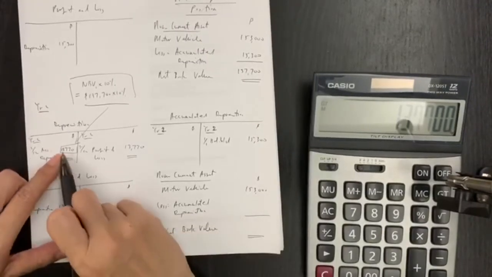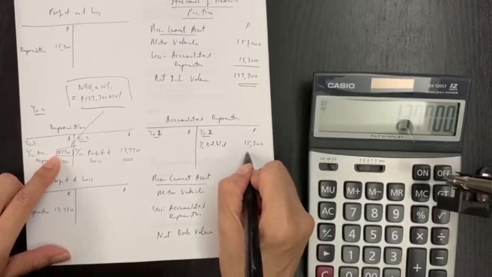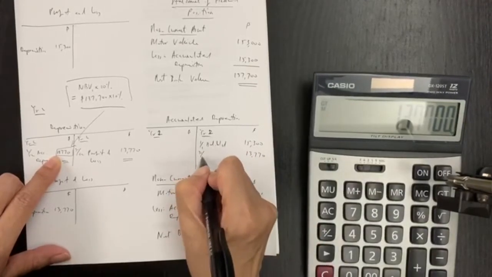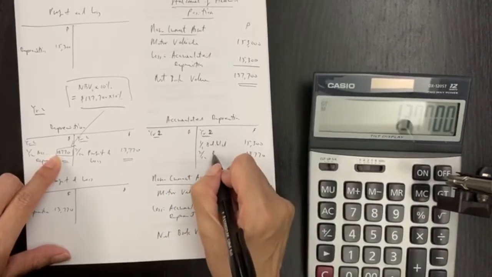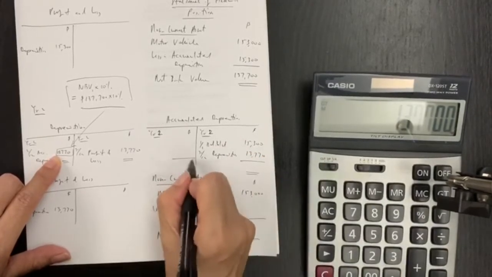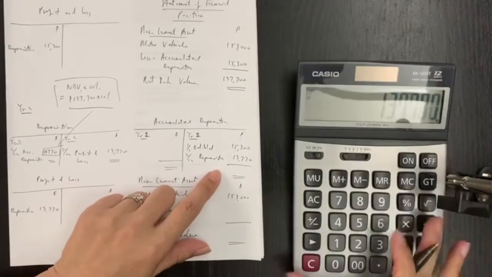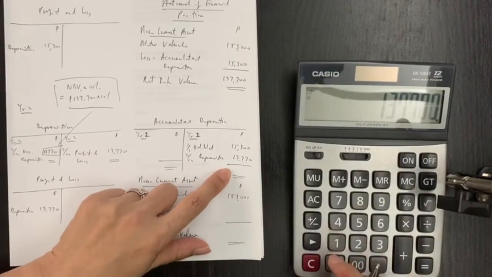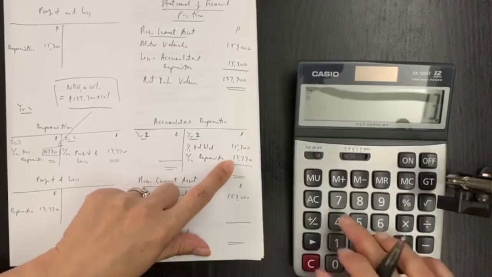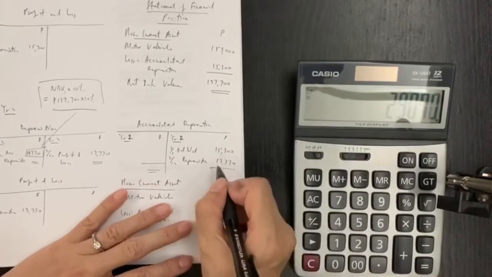And then the posting, this will go to here, credit 13,770, and then we always provide depreciation at the end because of depreciation. Okay, so altogether, how much do I have here? So I will have 15,300 plus 13,770.